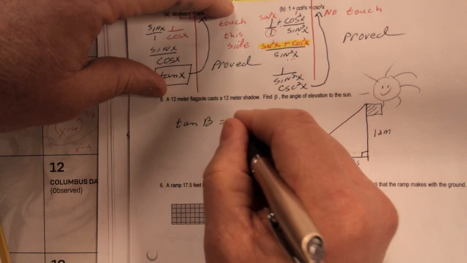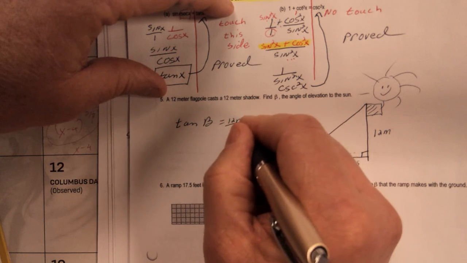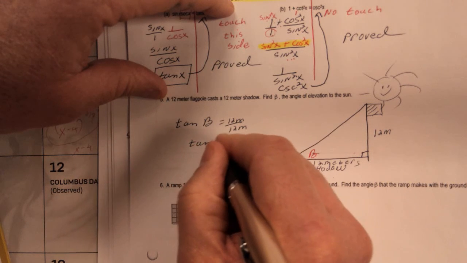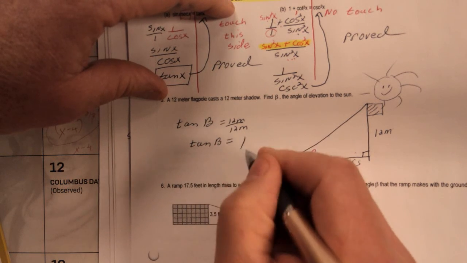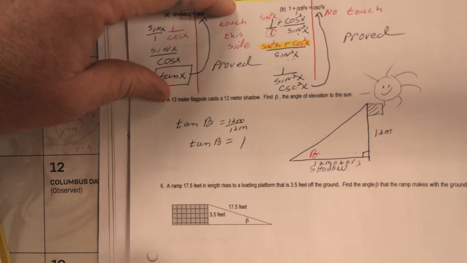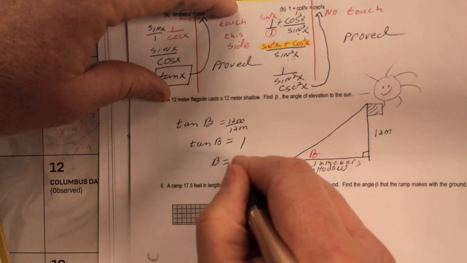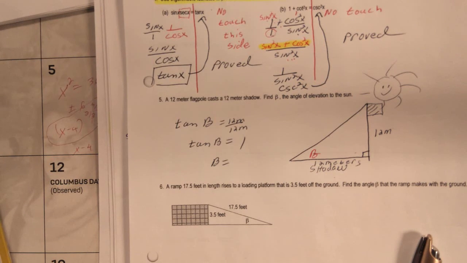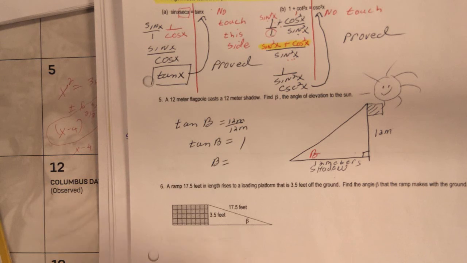That's 12 meters over 12 meters. That's tan beta is 1. What angle gets you 1? Can somebody tell me? Would it be 45 degrees? Yeah, it's 45 degrees.